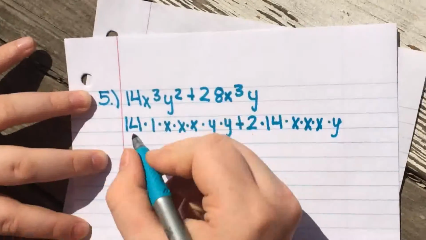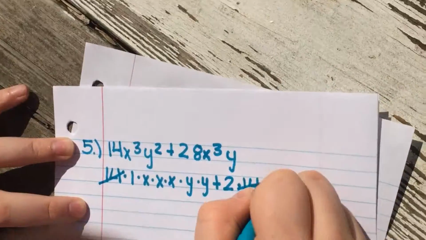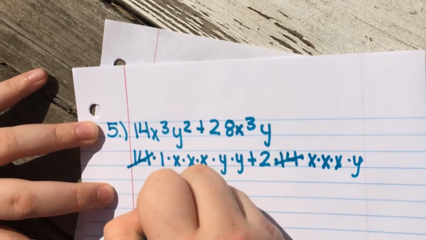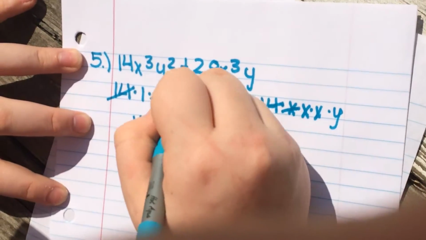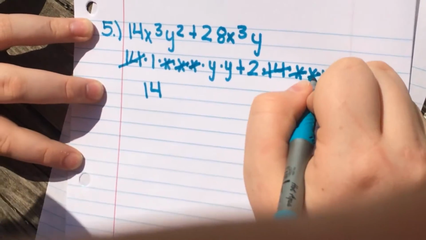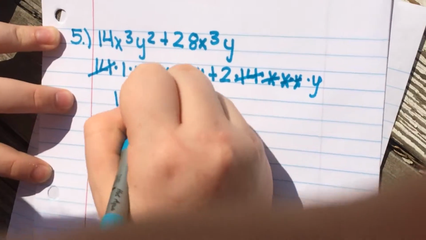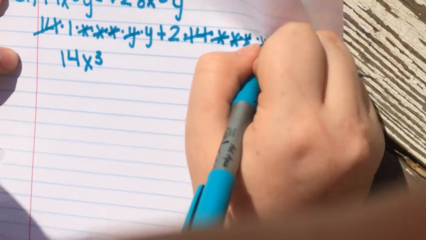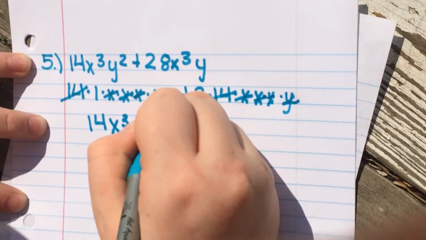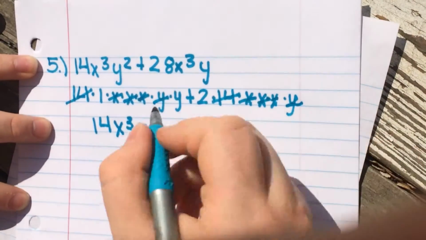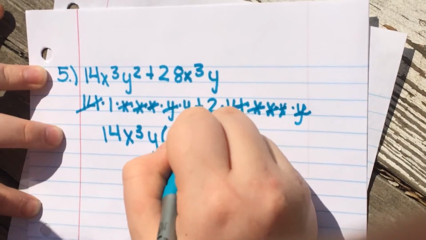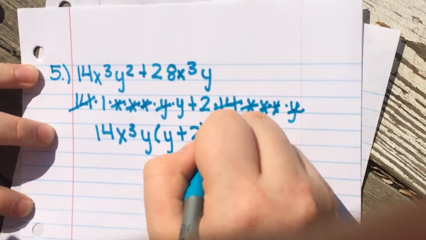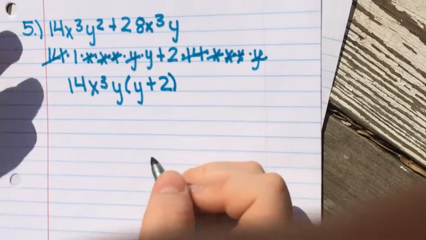So I see that they both have a 14 in common, so that's our greatest common factor, so that can go on the outside. And then they all have at least 3 x's, so it's x cubed. And they have at least 1 y, so it's y. Now, then I just plug in what's left, so it's 1y, so I can just put y, plus 2. And that would be our answer to number 5.